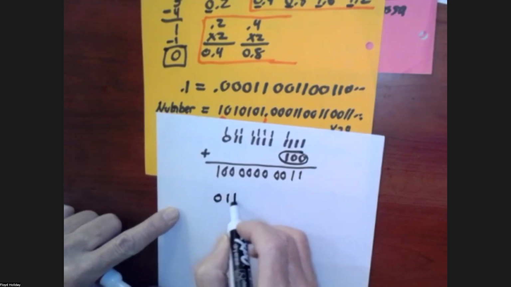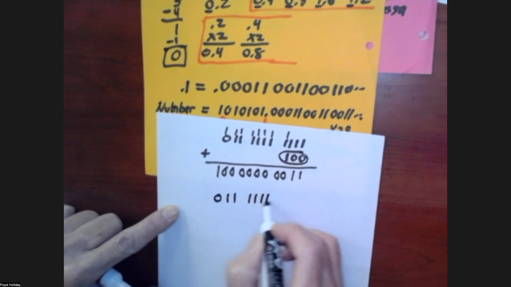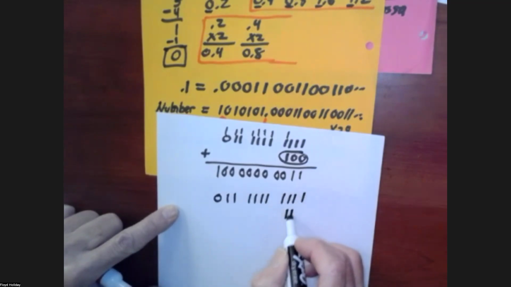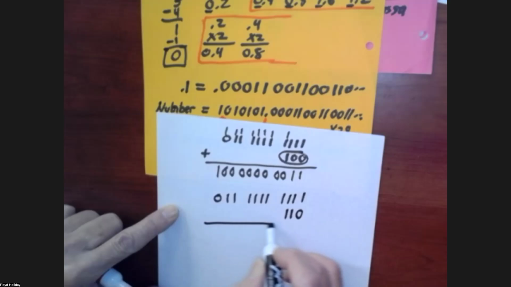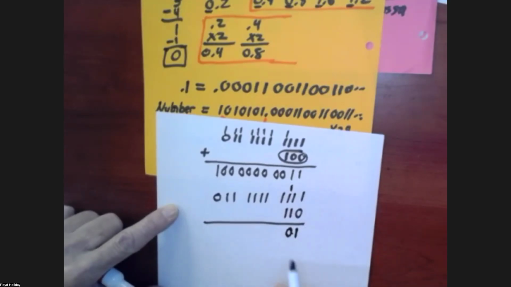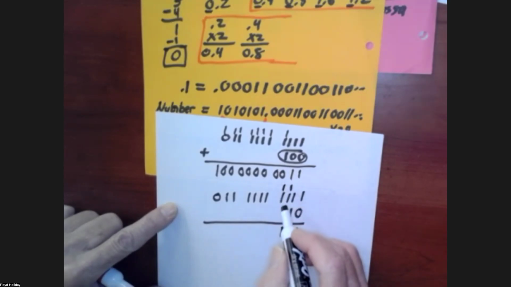Again the bias, and 1 plus 1 plus 1 is 11. We record 1 and carry 1.